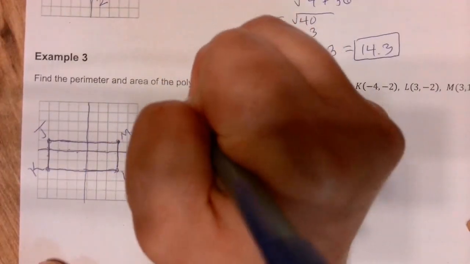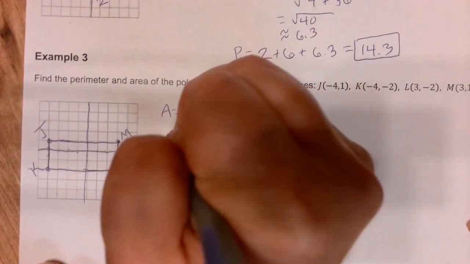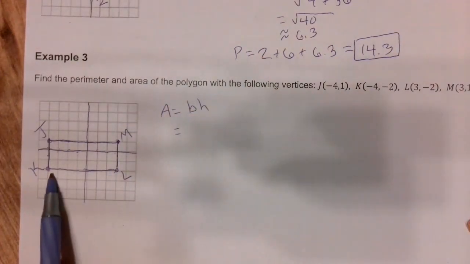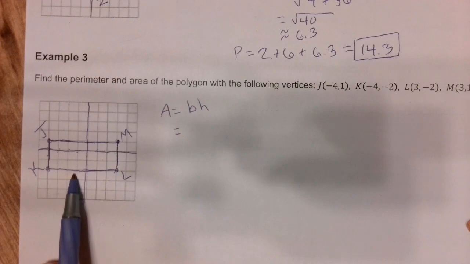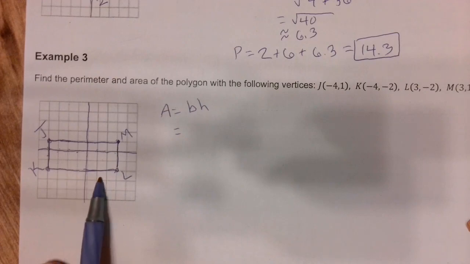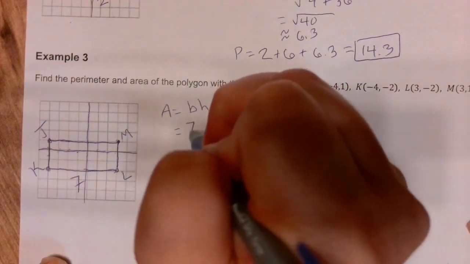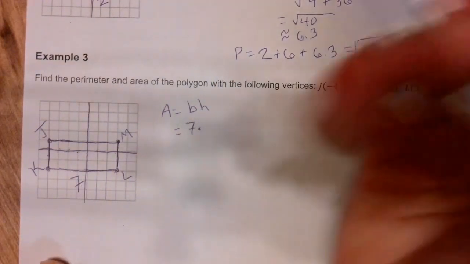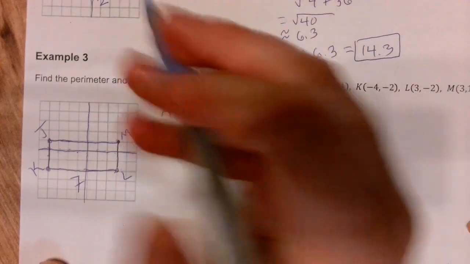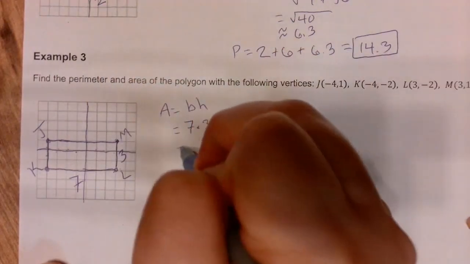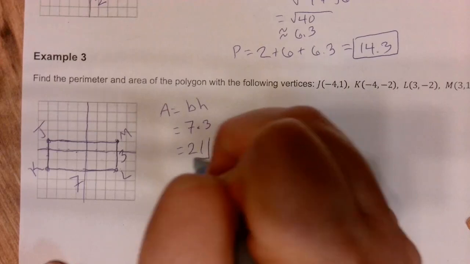For a rectangle, area equals base times height. How long is the bottom? Count. 1, 2, 3, 4, 5, 6, 7. How tall is it? Count. 1, 2, 3. 7 times 3, 21.